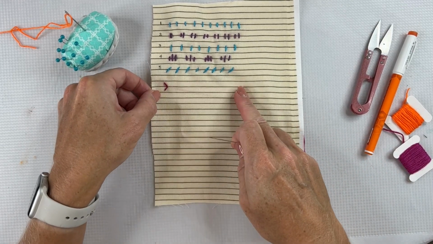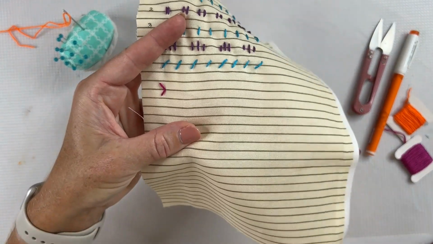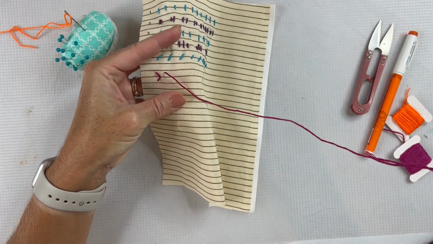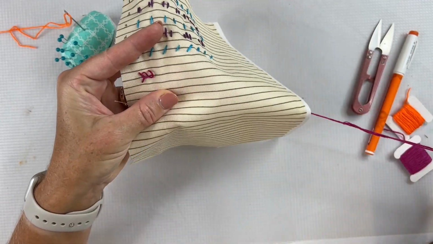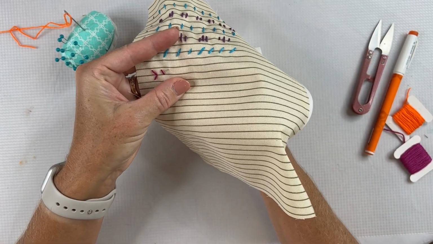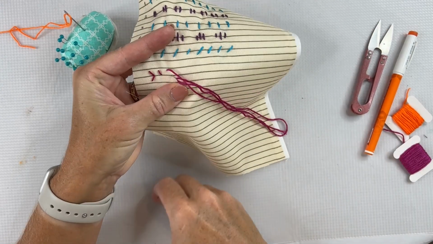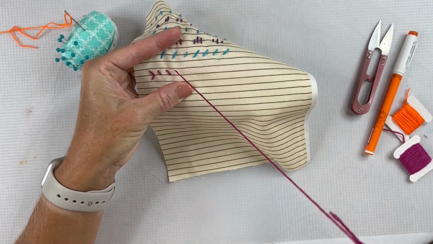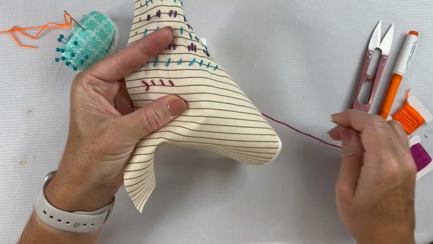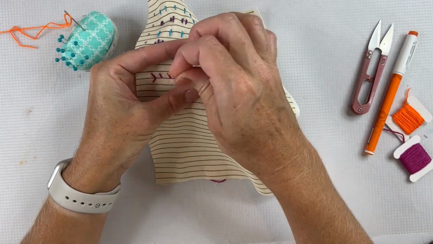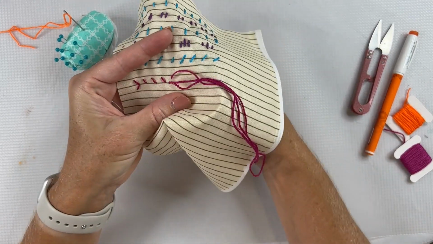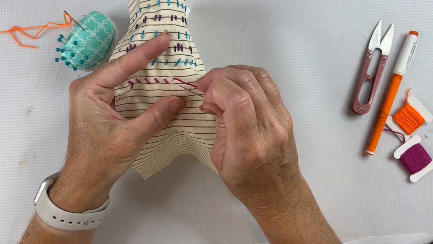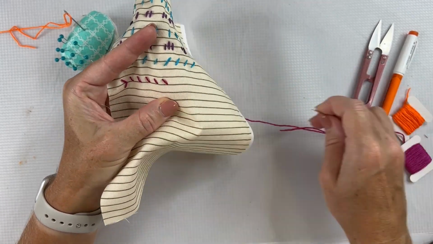So if you know you're doing a longer piece, which I'm doing here, and I'll speed this up so you can see it, I'm just going to do all my top angles first. This way I'm using less thread and I'm getting the look that I want fairly easily and efficiently. So again, I just come up from the top, trying to match that angle that I did the first time, and then I come down on that line. So I'm using that line as if it was the cording, and it's a basis point.